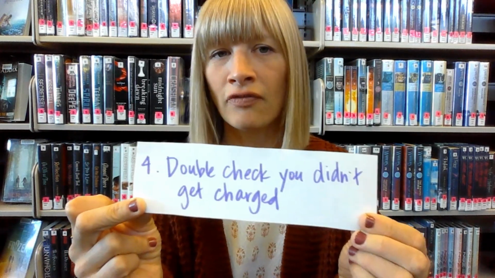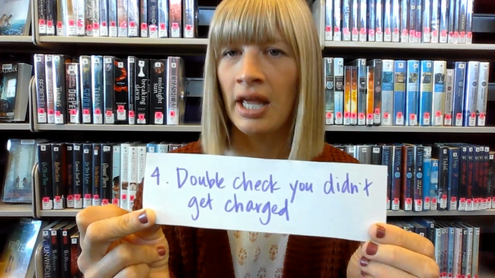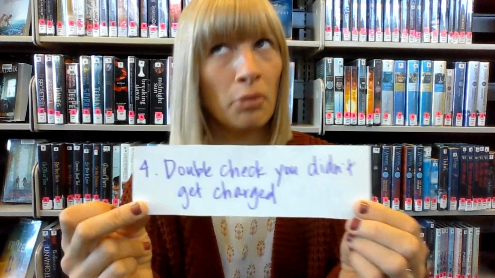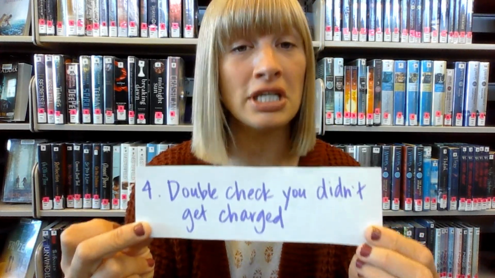Read through your order confirmation email when you receive it. If you did get charged for something extra, contact the company to cancel and get a refund. Be sure to check that you did in fact receive a confirmation email. If you bought something online, you should get a confirmation email.